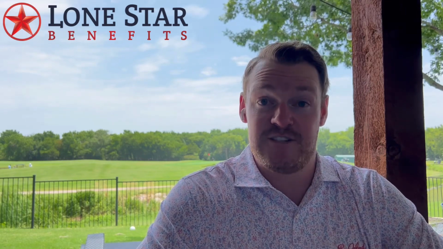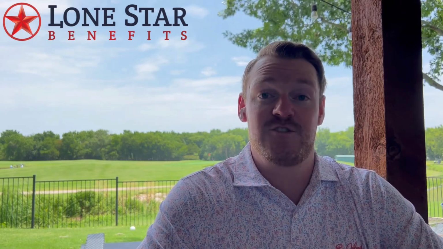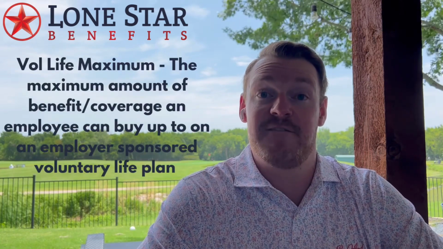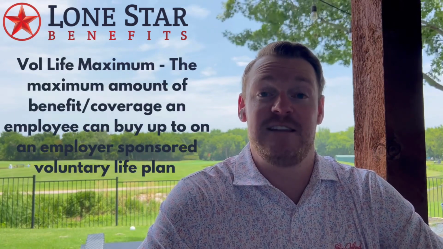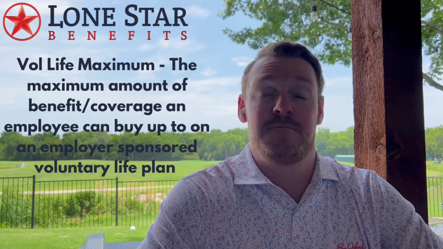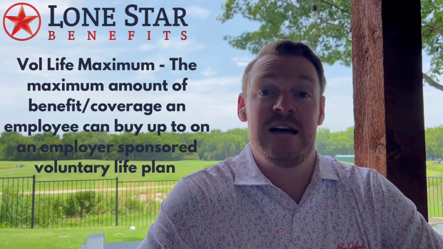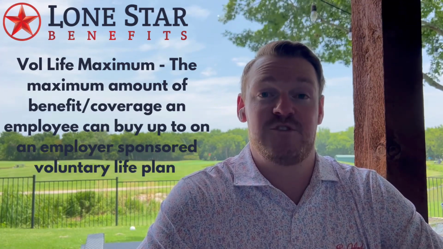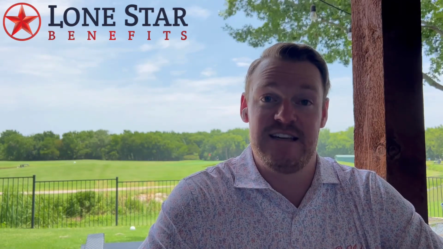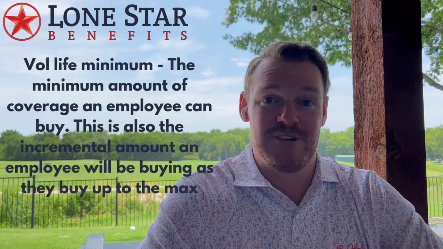The next few terms are going to be related more towards voluntary group life. So the first one is going to be the voluntary life maximum. Now that's just going to be the maximum amount of coverage that an employee can elect to actually buy up to. So the next term is going to be the minimum amount of coverage.